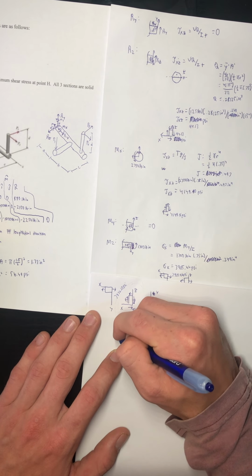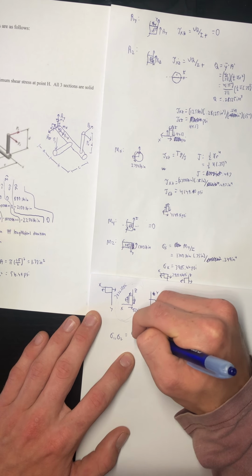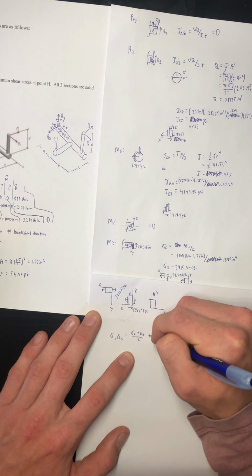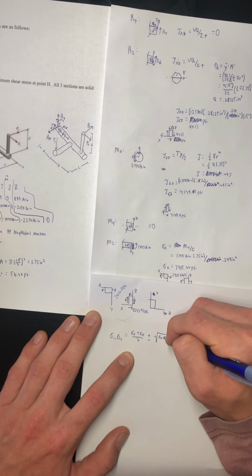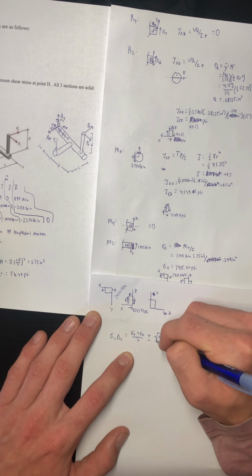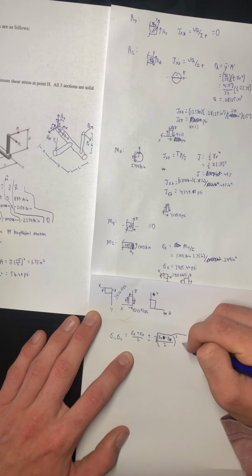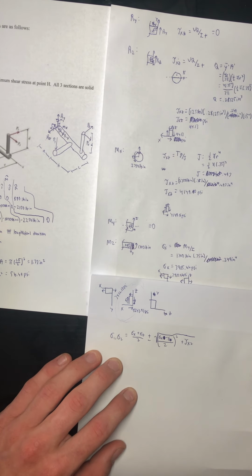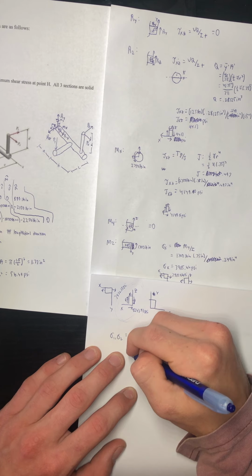All right, so sigma 1 and sigma 2 are equal to sigma x plus sigma z divided by 2 plus or minus the square root of the difference between sigma x and sigma z divided by 2 squared plus the shear stress squared.